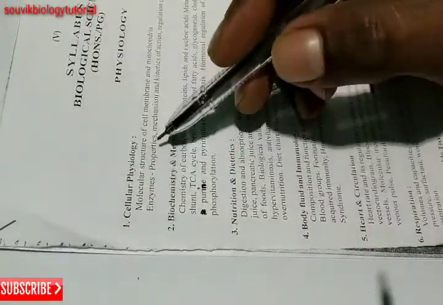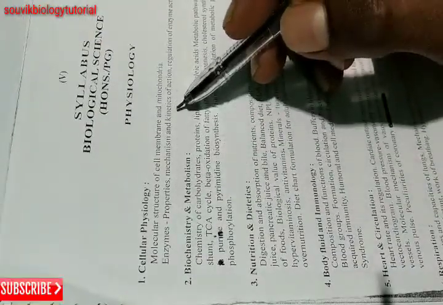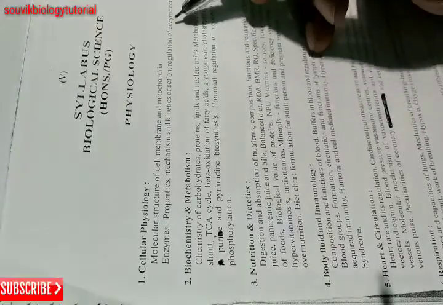This is the syllabus of physiology of SLST biology for 11-12 level. First chapter is cellular physiology, which includes the molecular structure of cell membrane and mitochondria, then enzymes, properties, mechanism and kinetics of action, regulation of enzyme action and enzyme inhibitors.